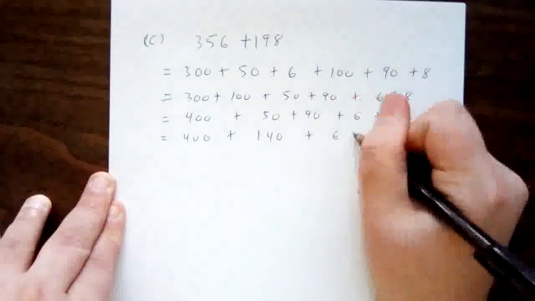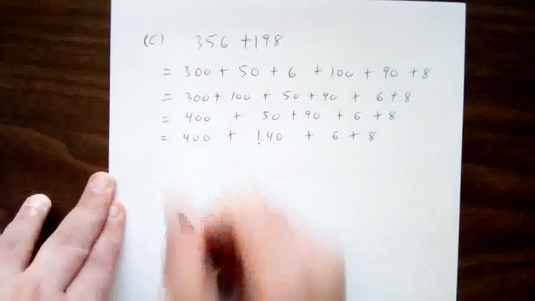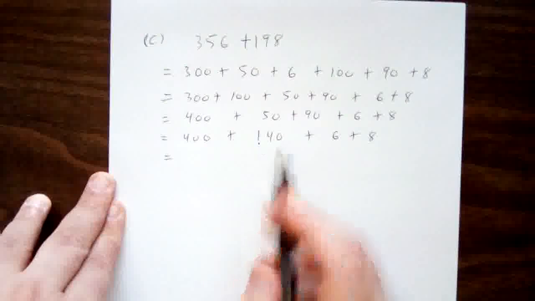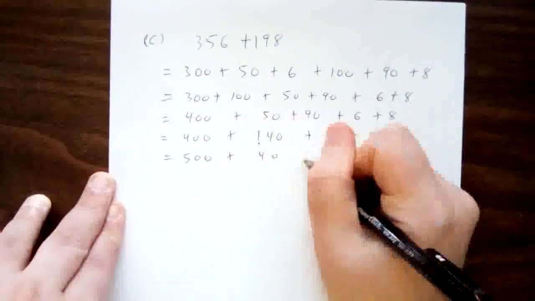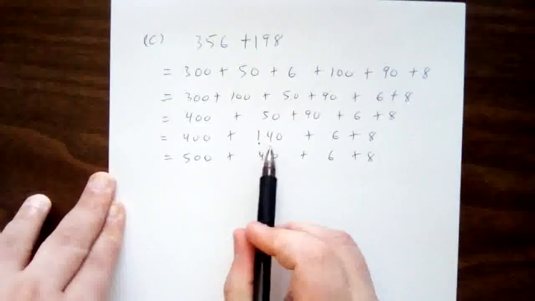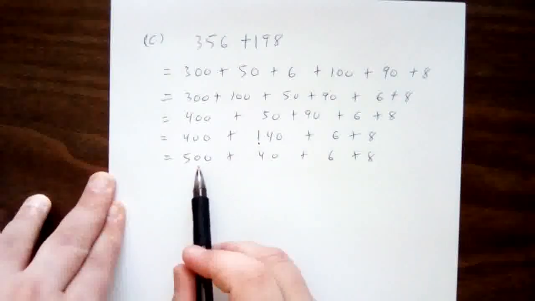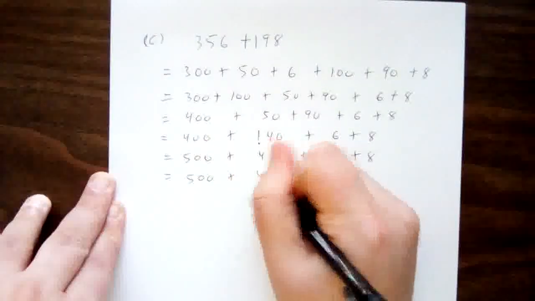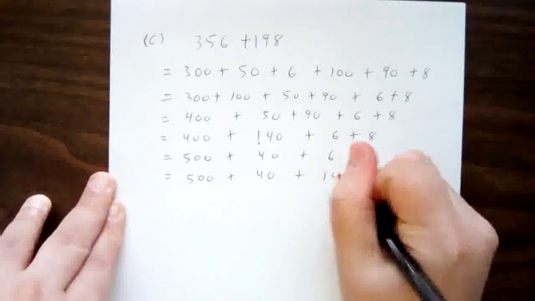And of course, we didn't leave that 100 in the tens place. That extra 100, we moved it to the hundreds place. So instead of having 140 in the tens place, we left 40 behind and increased the hundreds place by 1. So in other words, this step here is the step in which we are regrouping from the tens place to the hundreds place. Similarly, in the last step, we were adding together the 6 ones and the 8 ones, which added up to 14 ones.